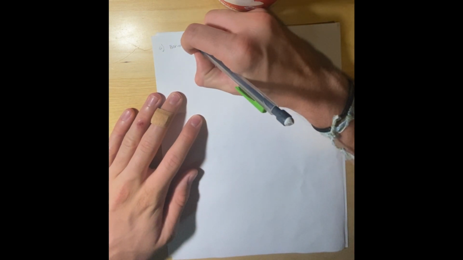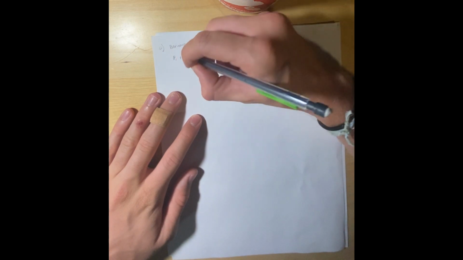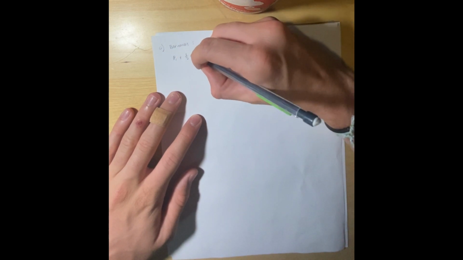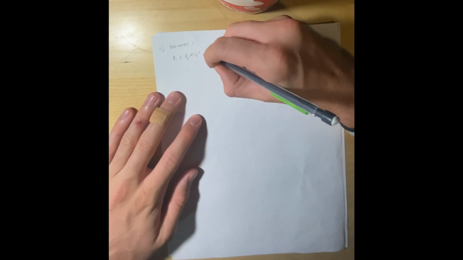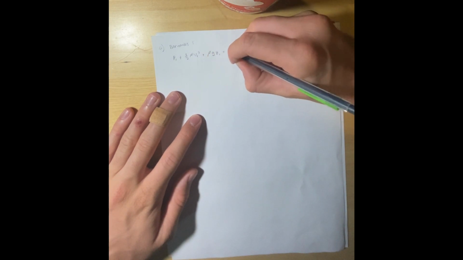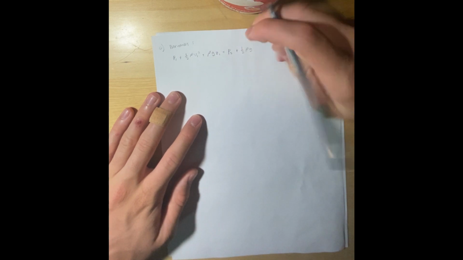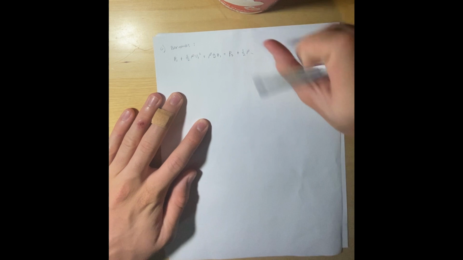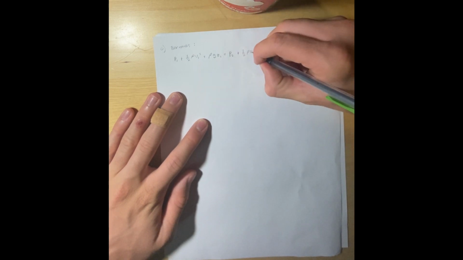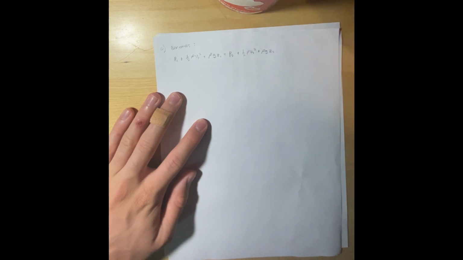All right, so we're going to use our typical equation of P1 plus 1/2 rho V1 squared plus rho G Z1 is equal to P2 plus 1/2 rho V2 squared plus rho G Z2.